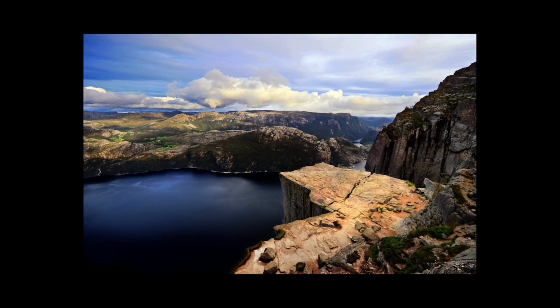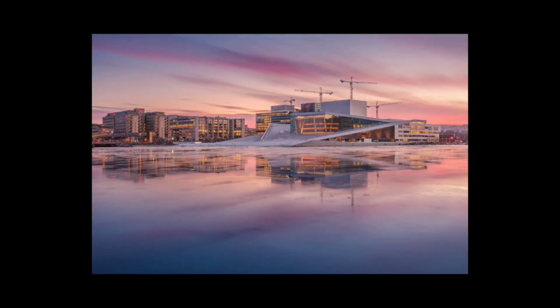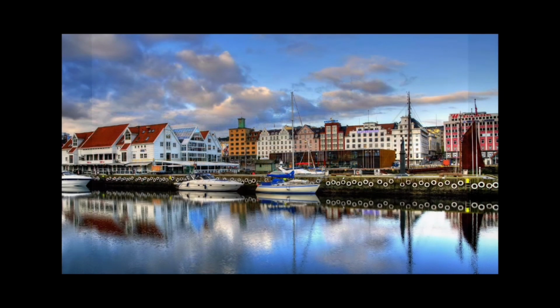And I do use slideshows too in OBS of beautiful places in the country. These are some beautiful places in Norway. This is a scene of Oslo where I teach, and I run that in the background as well. So these are just some suggestions to make your experience better.